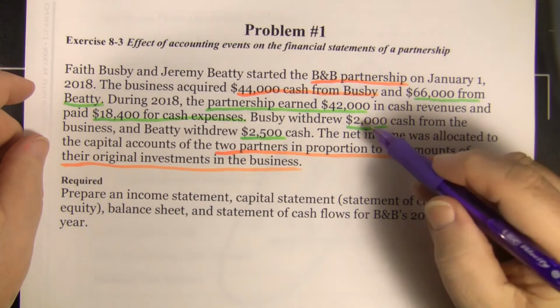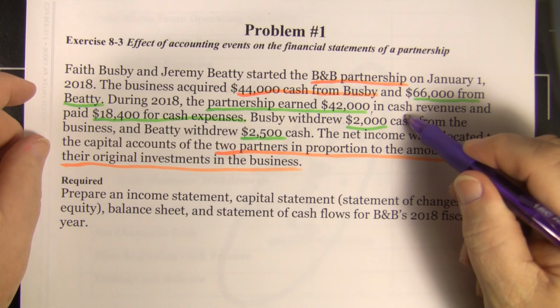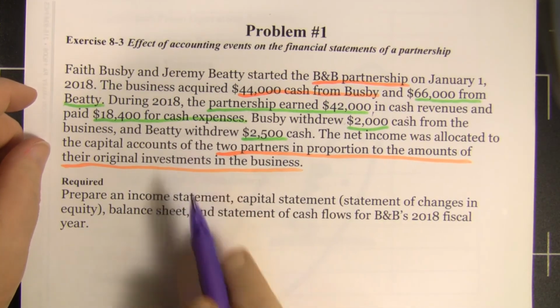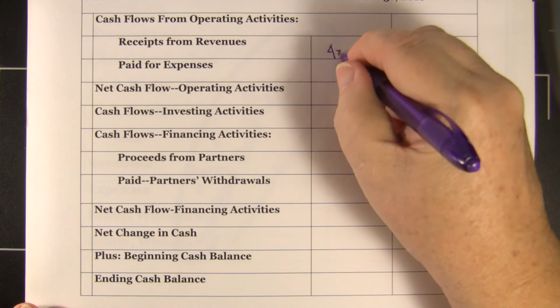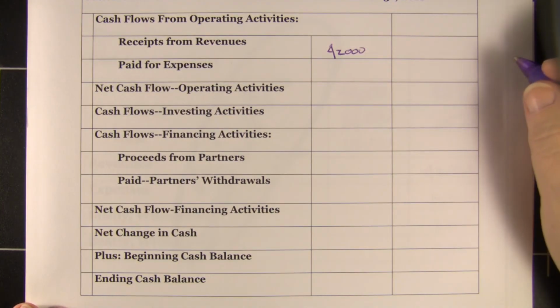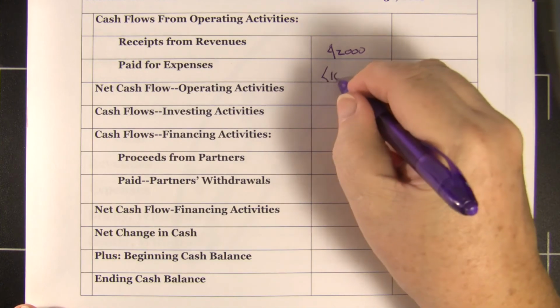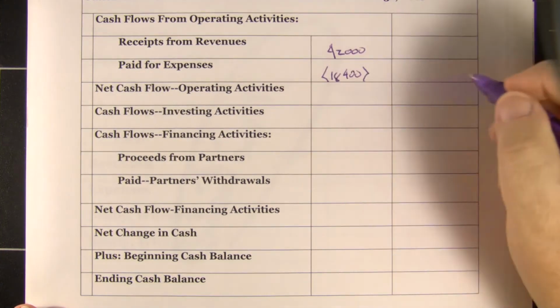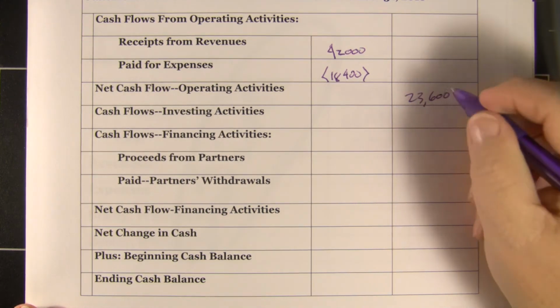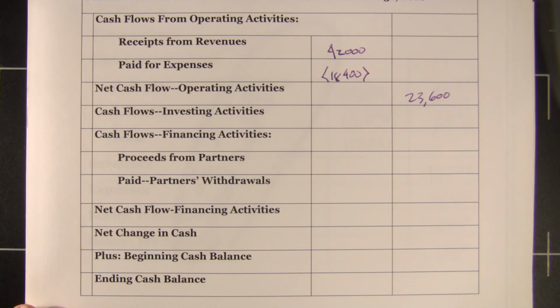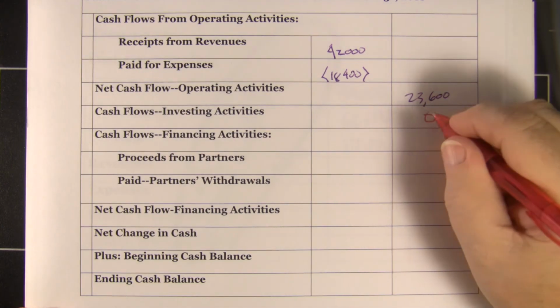And that's from the very first set of information, that they earned $42,000 in cash and paid $18,400 in cash. So cash in, $42,000. Cash paid for expenses, $18,400. Net cash from operating activities, $23,600. That number should look really familiar to you. Remember, investing activities, property, plant, equipment, buildings, they didn't buy any of those. How do we know they didn't buy any? They didn't tell us. So we'll leave that blank.